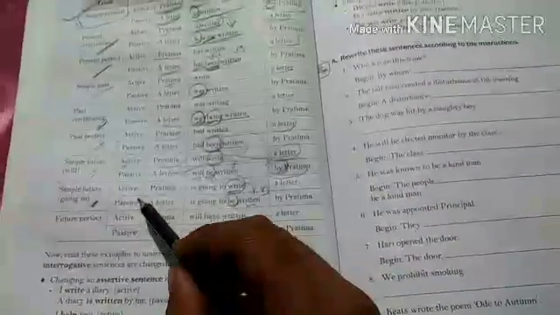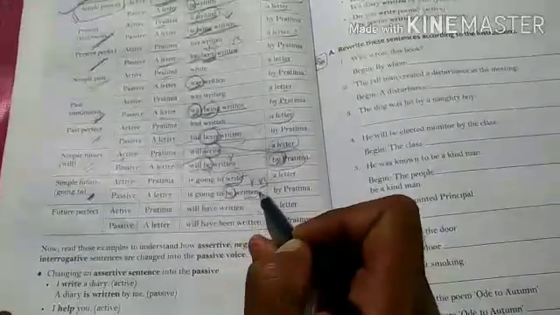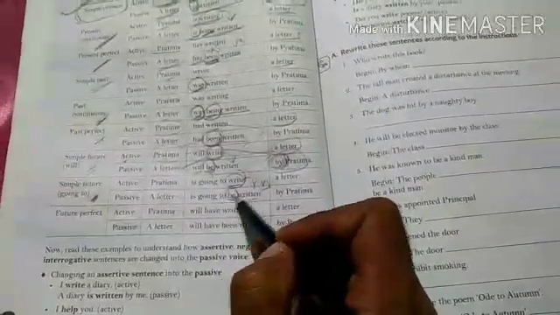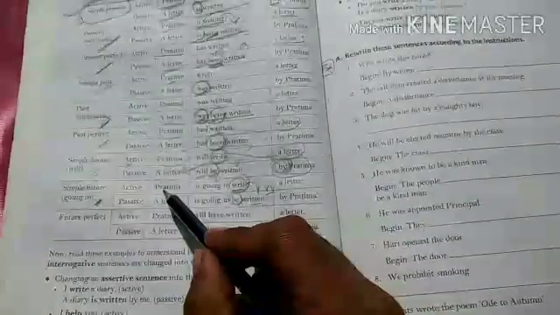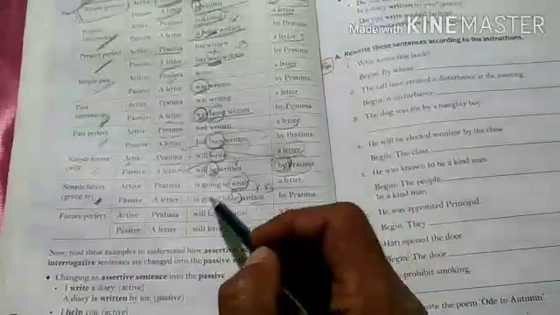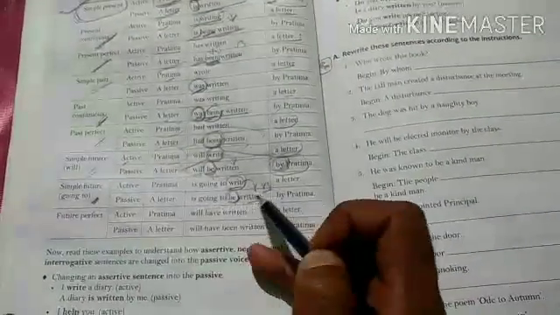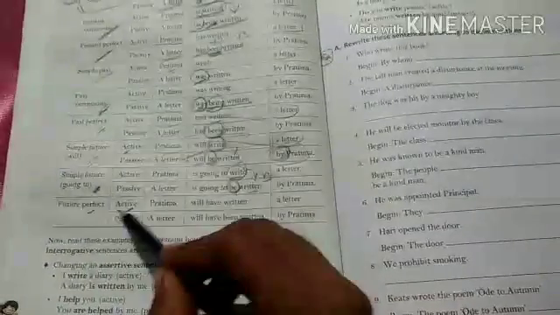If you write, Pratima is writing a letter, it becomes a letter is being written by Pratima. Pratima will be writing a letter, a letter will be being written. A letter is going to be written by Pratima. Understood? Now let us see about the future perfect.